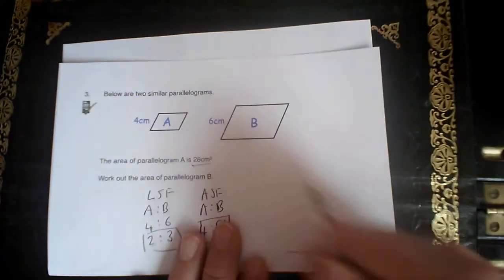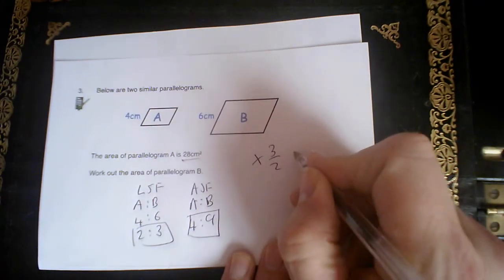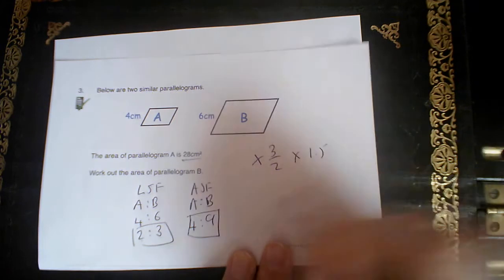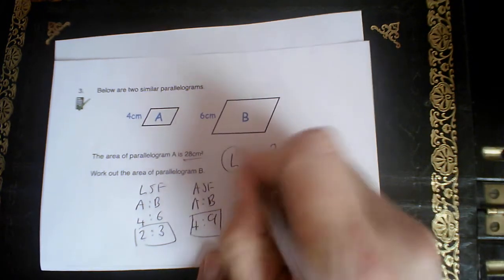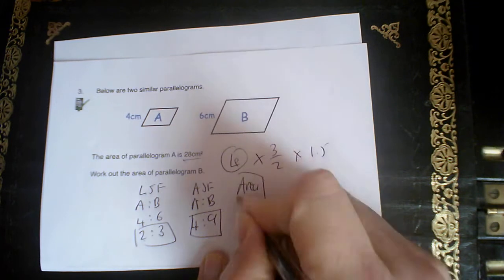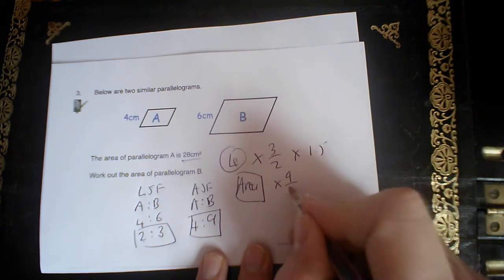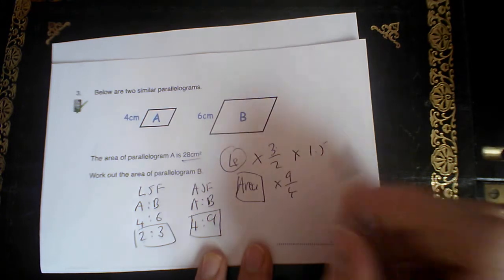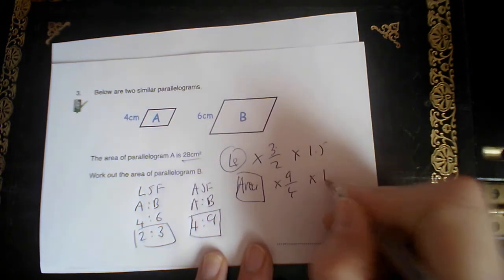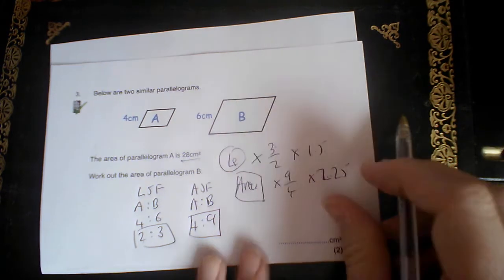If you were doing this using multipliers, well, you'd times 3 over 2. It's the same as multiplying by 1.5. That would be your length, but for your area, you'd multiply by 9 over 4, 3 over 2 squared, which is times 2.25, which is 1.5 squared.